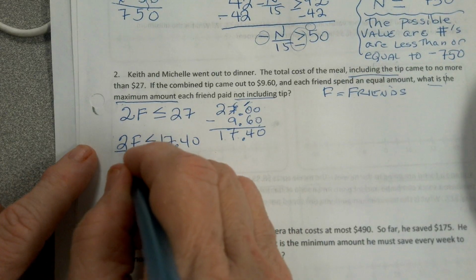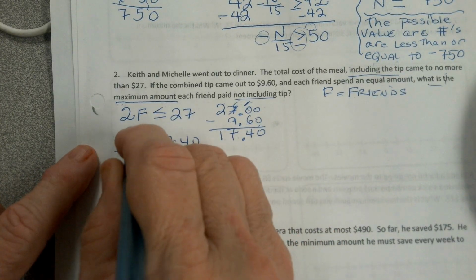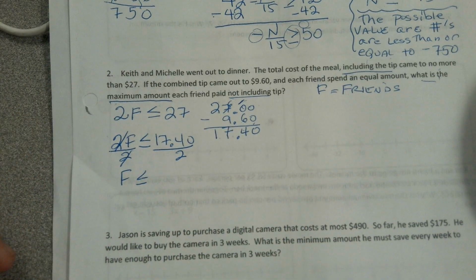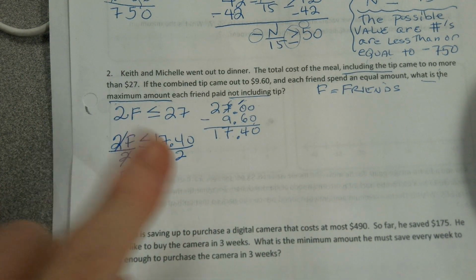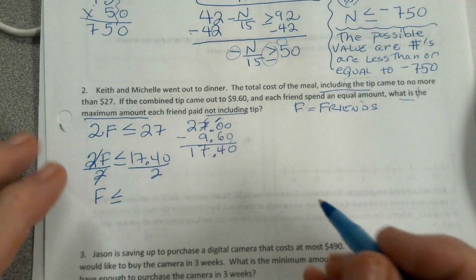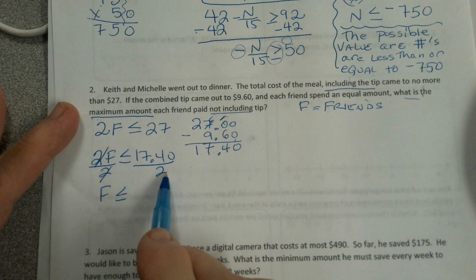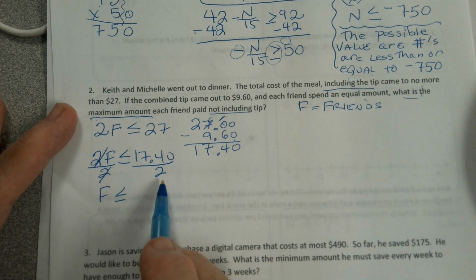How do I get it for one friend? Divide by 2. So the friend is equal to, and this is going to drive me crazy if you don't know how to divide by a 2. I don't want to say what I saw the other day, but you don't put a decimal on that 2. You do not put a decimal.